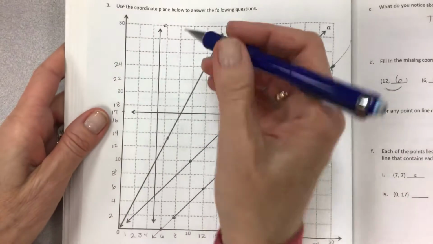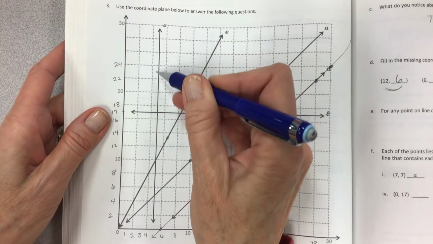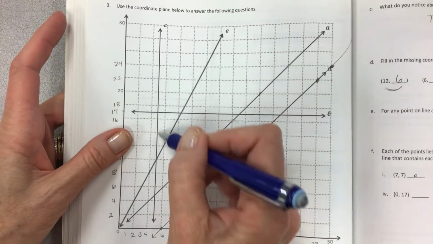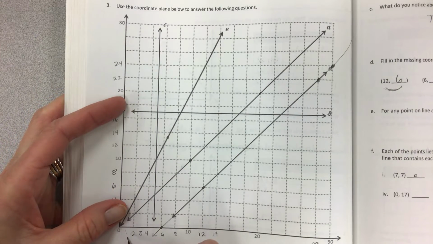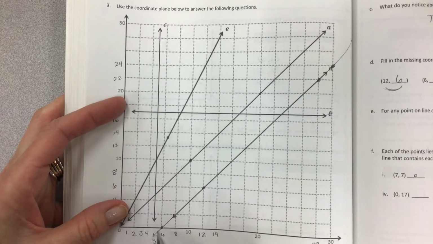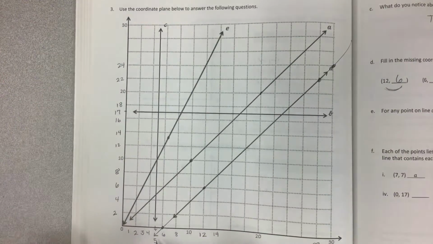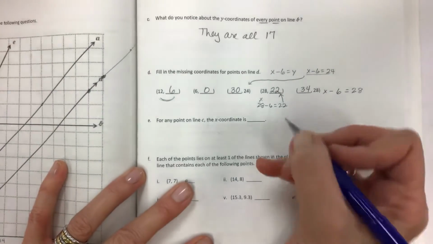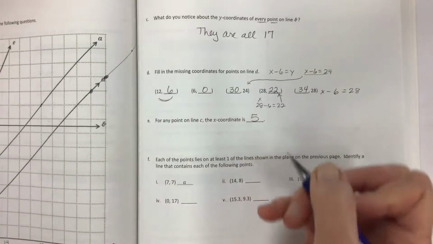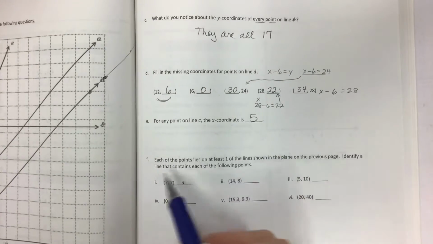Let's find line C. Okay, line C is here. And again, it's in between these two lines. So what point is this? 1, 2, 3, 4, 5, right there. So this is 5 for the x coordinate. And there's nothing else we have to do there.